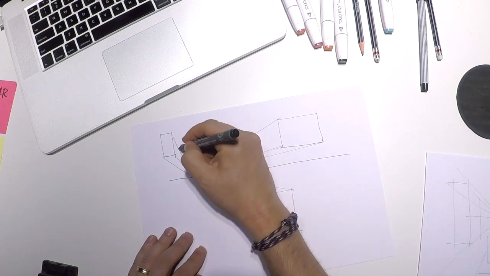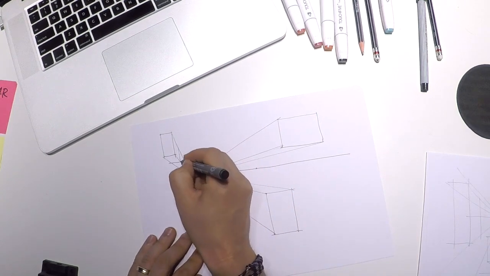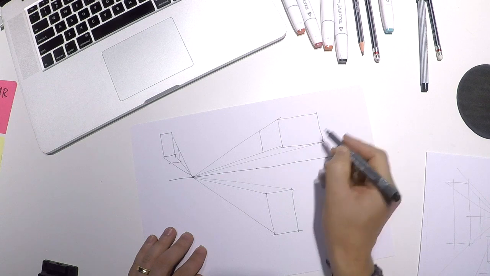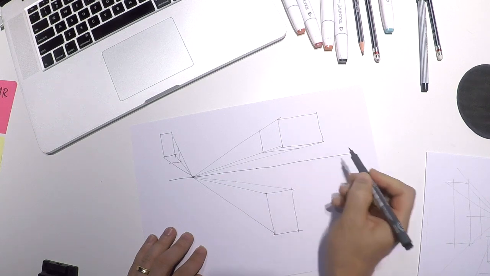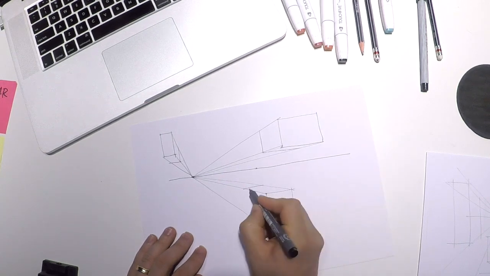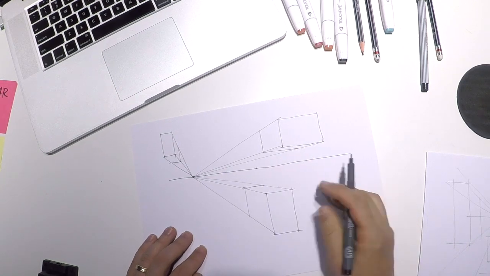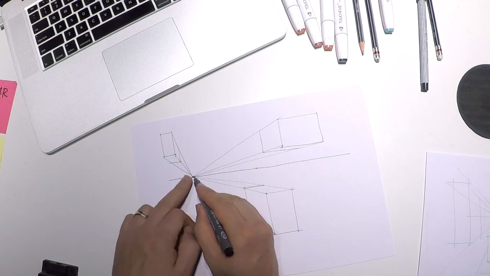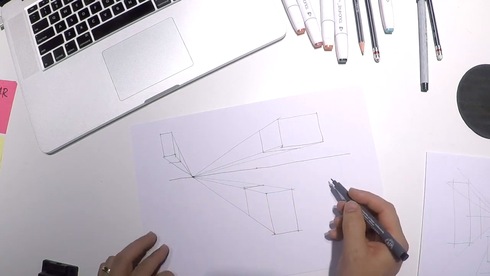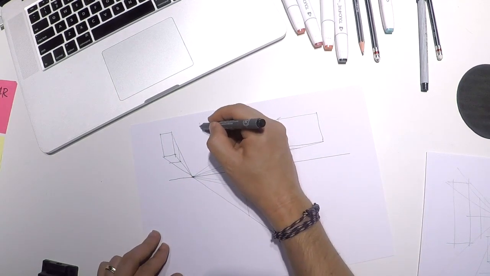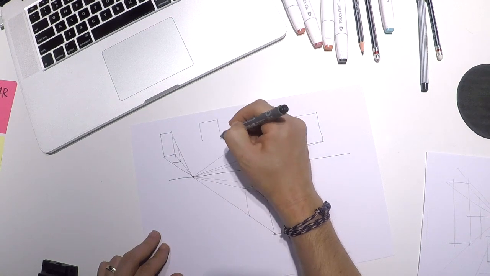So you would ask, what is actually a vanishing point? A vanishing point is a point where parallel lines appear to converge. The number and placement of vanishing points is determined by types of perspective. Here we are talking about one vanishing point, so all lines go into the one point.